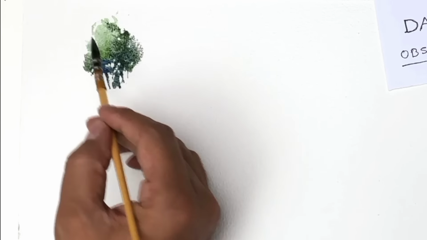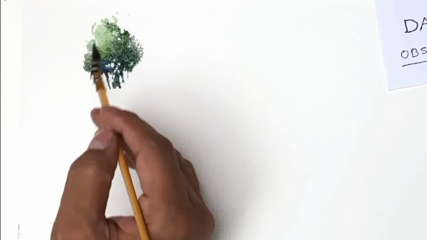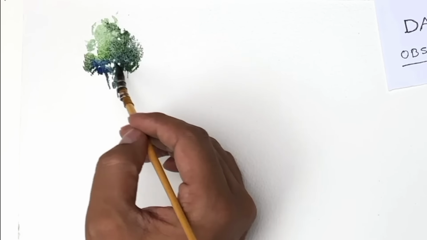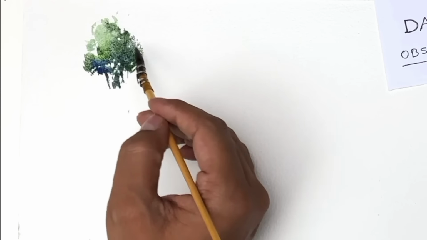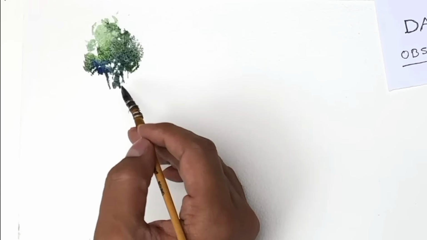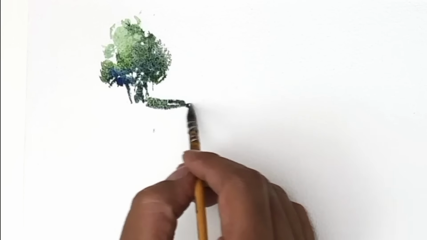Because the light is coming from here, you see more light in this particular direction, on the left hand side. Whereas on the right side you will see the darker value, because the presence of light was not there. So if the light is coming from here, the shadow is basically falling here on this tree.